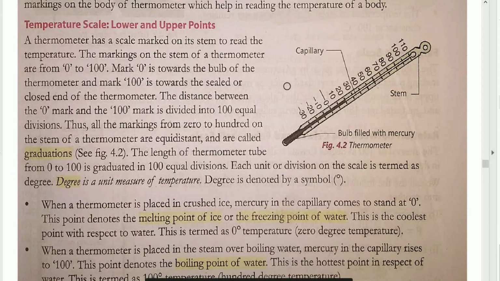This is the structure of a thermometer. There is a long stem which is made up of fine glass. This part is known as the bulb, which is filled with mercury. And this bulb contains a capillary. A capillary is a long narrow glass tube. It may be filled with alcohol or with mercury.